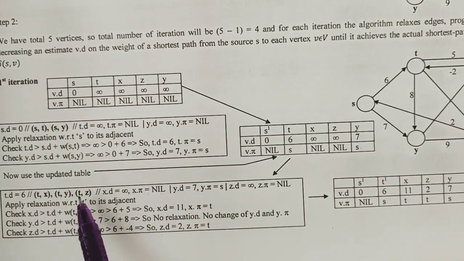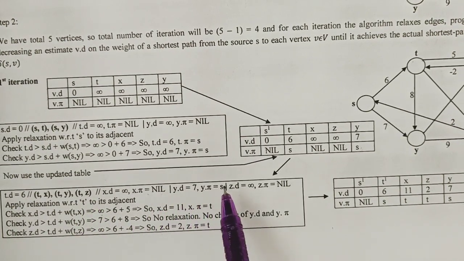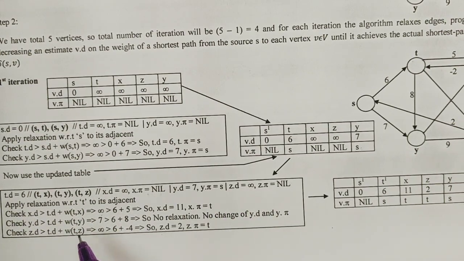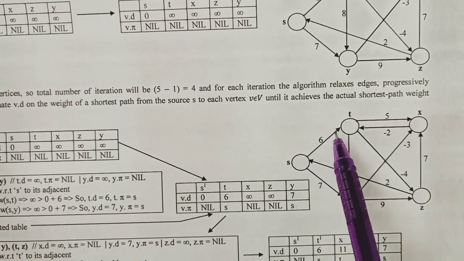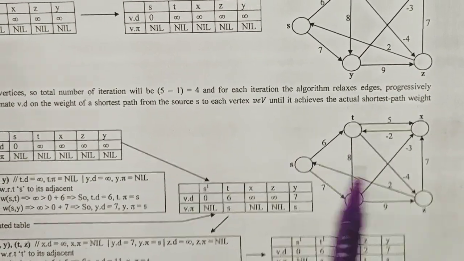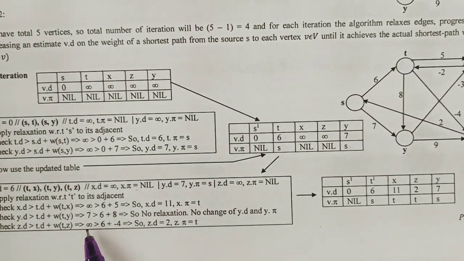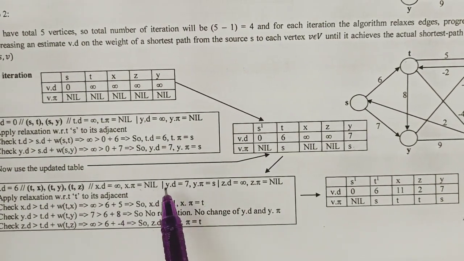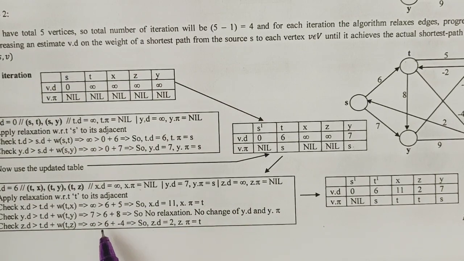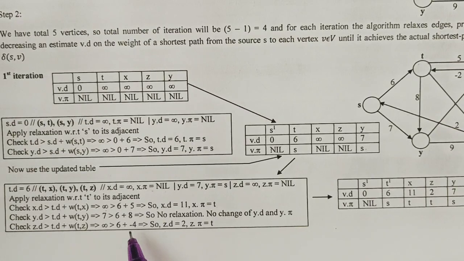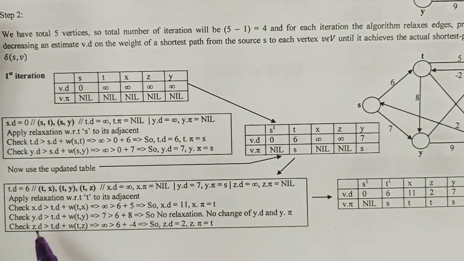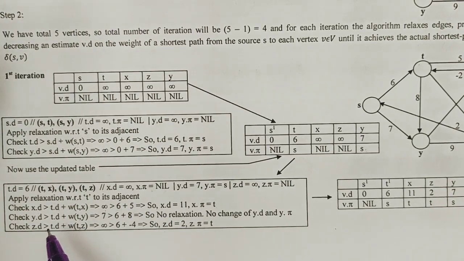And then check the last edge, t to z. You have to check whether z dot d is greater than t dot d plus w of t to z. What is the distance of t to z? T to z is minus 4 units. So z dot d is infinity, greater than t dot d, which is 6, plus w of t to z, which is minus 4. 6 minus 4 is 2. Infinity is greater than 2, so there is a successful relaxation with respect to t to z.